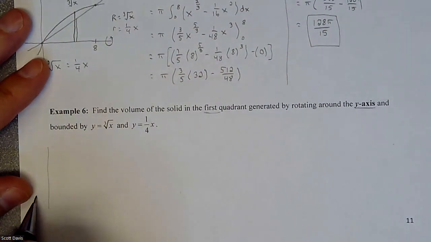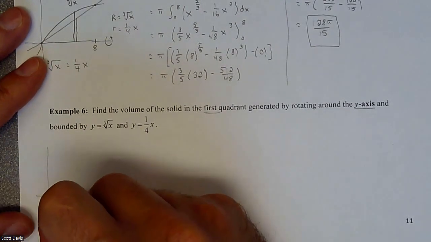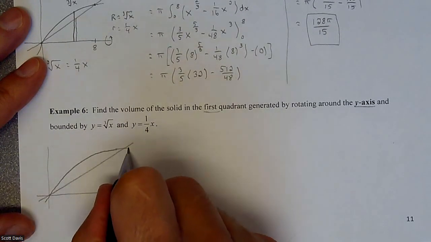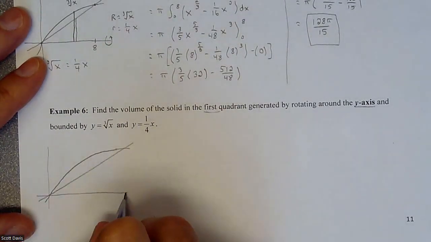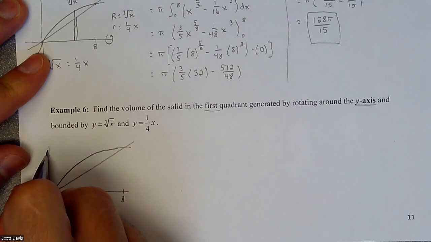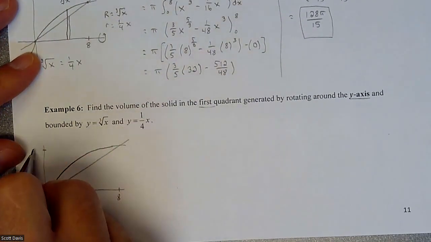So let's start off with the fact that this cubic graph would look something like this. Our linear graph would look something like this. And they intersect each other at 8. But I don't want the x value. I want the y value. So when I cube root 8, I get a 2.